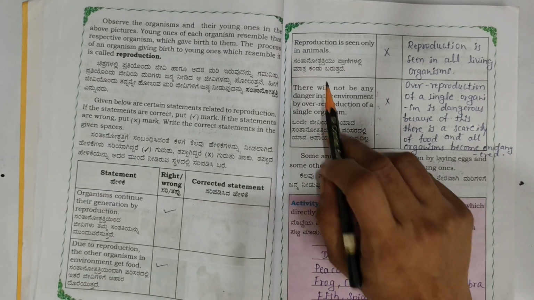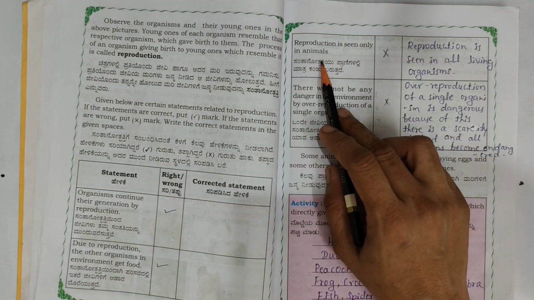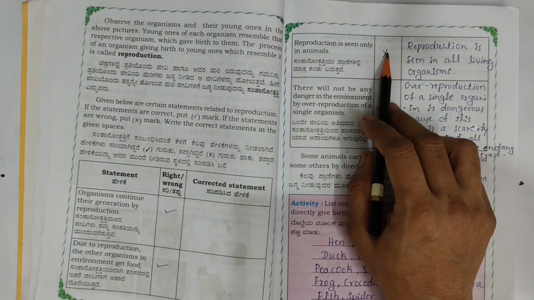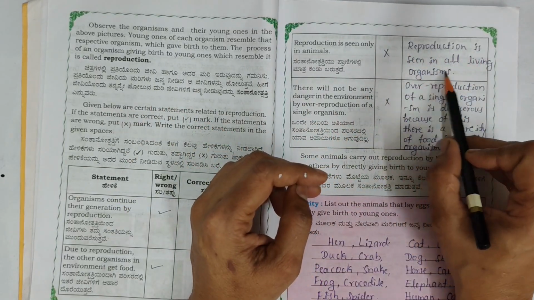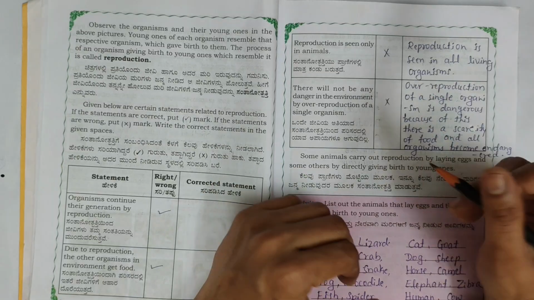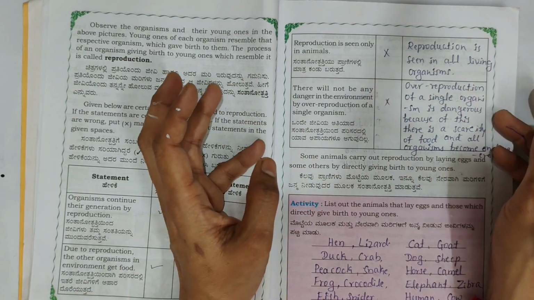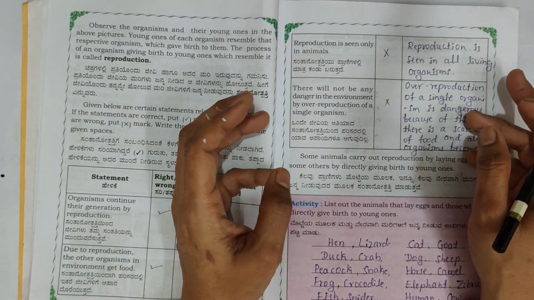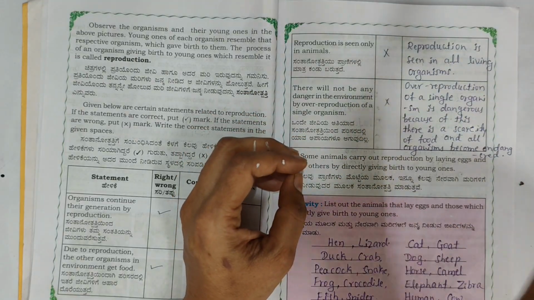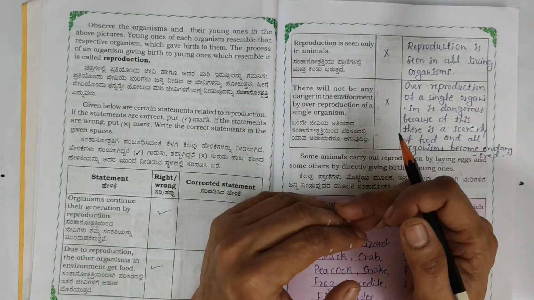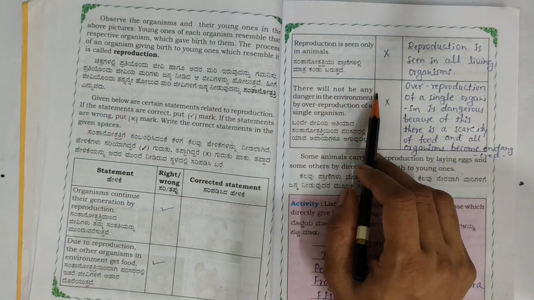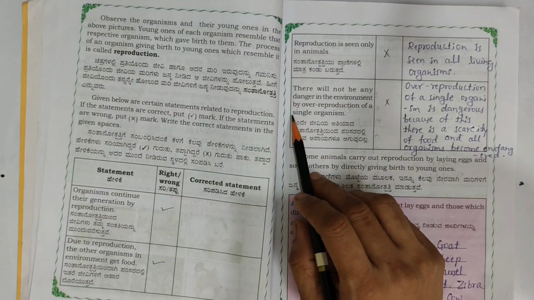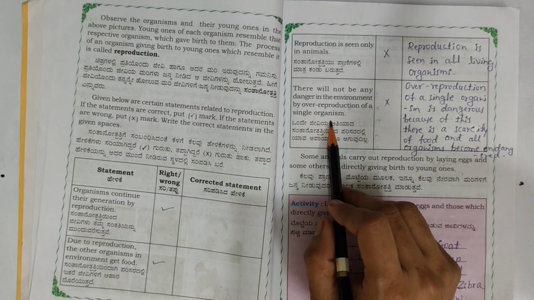Yes, right. Reproduction is seen only in animals. No, it's completely wrong, because animals are still living things, plants are also living things. So that's why reproduction is seen in all living organisms, whether they may be plants, animals, birds, insects, even the microscopic organisms also reproduce. Okay, next, there will not be any danger in environment by over reproduction of a single organism.